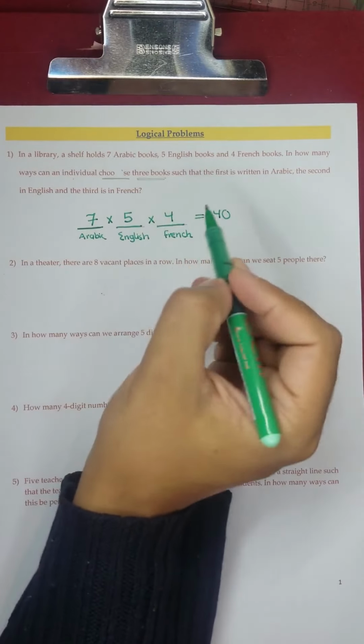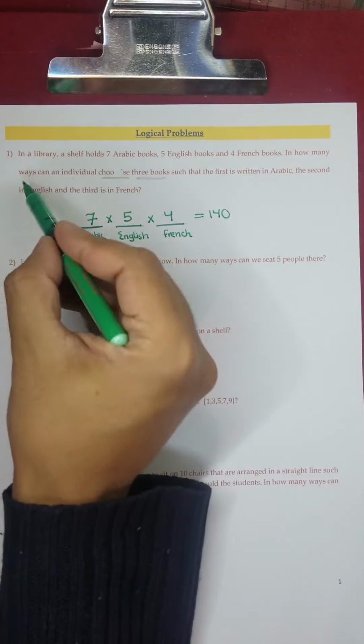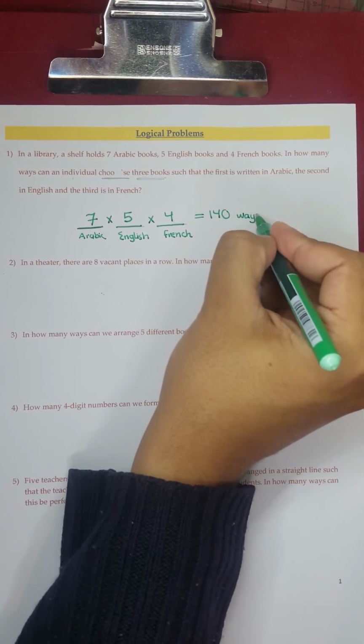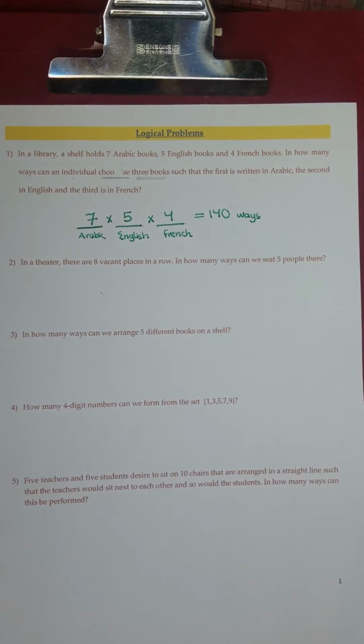So the question is, in how many ways? This is 140 different ways. And that's it, that's the first question. This question was a counting principle question because it can be divided into a number of actions, and then in each action we have a number of choices, so we simply count the actions and then multiply them by the choices. Okay, let's look at the second question.